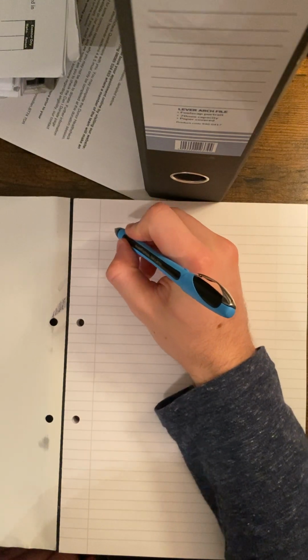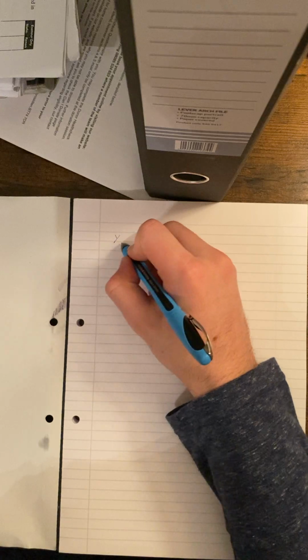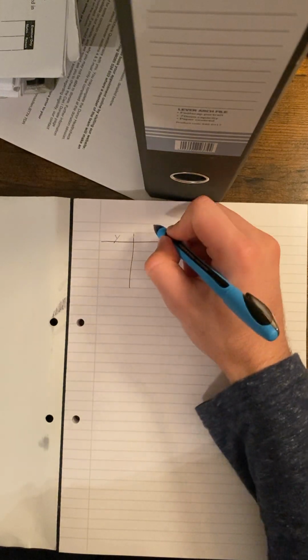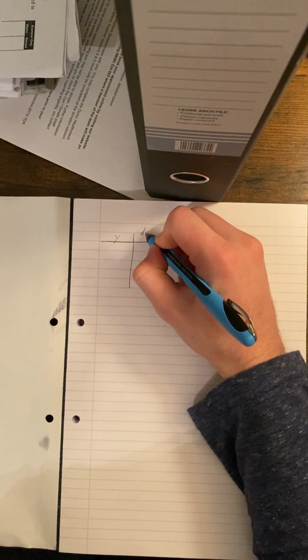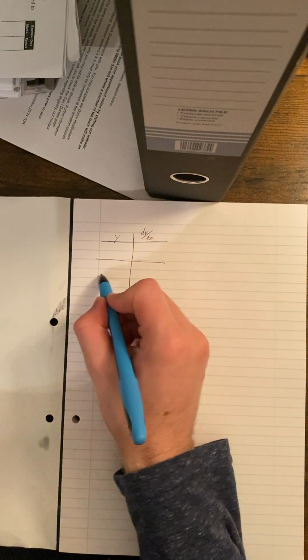Okay, so differentiation. When you're differentiating, you have trig functions, yeah? So let's create a little table here: y and then dy dx. You've got three main ones.